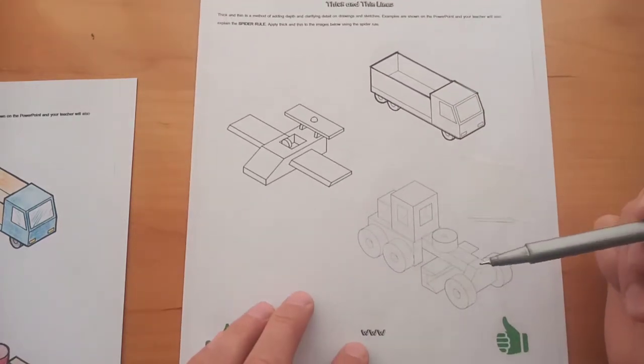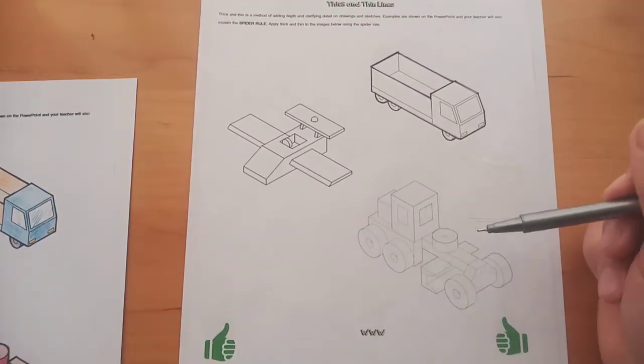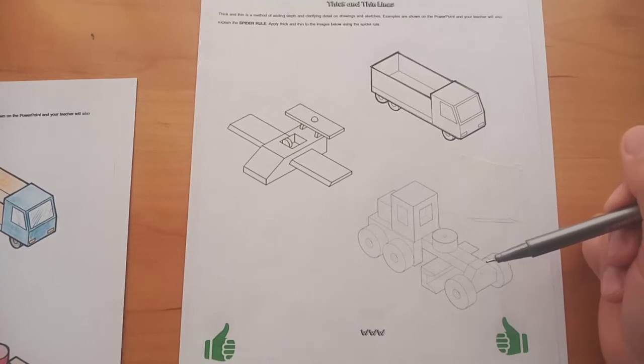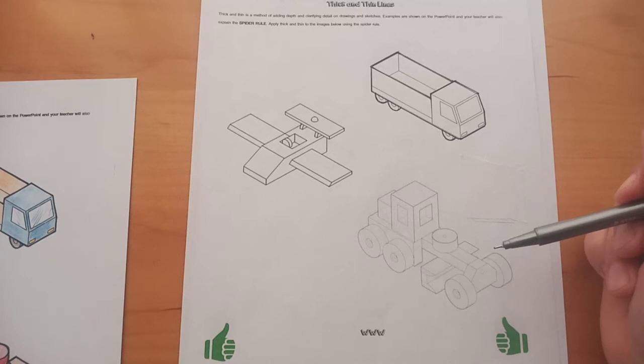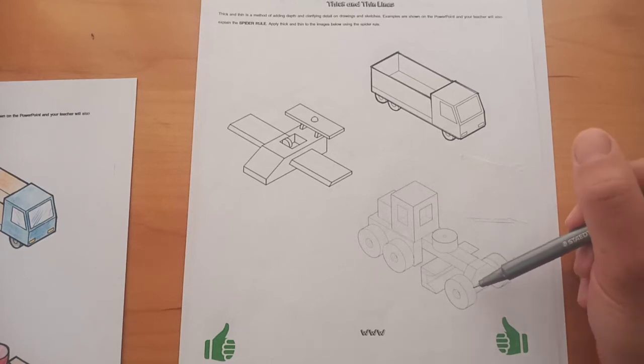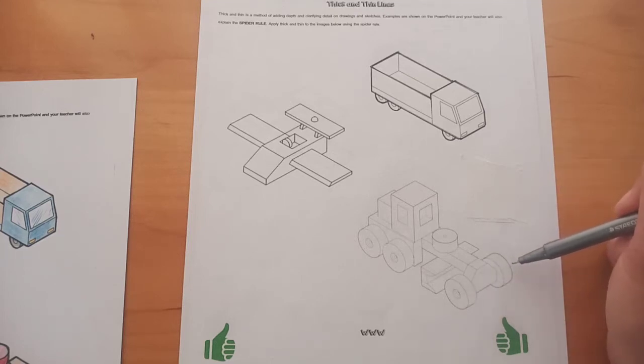The one I do want to have a look at in a little bit more detail, because I've done something slightly different, is the snowplow. Now there's a couple of ways you can look at the snowplow. How I viewed it is that the wheels are separate items.